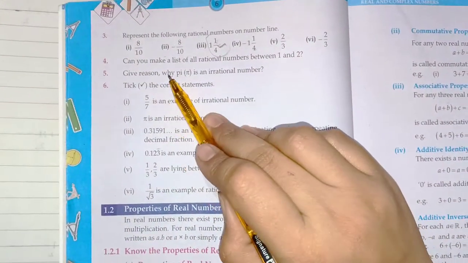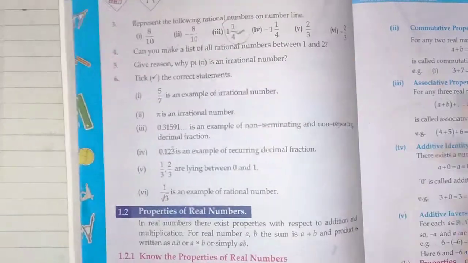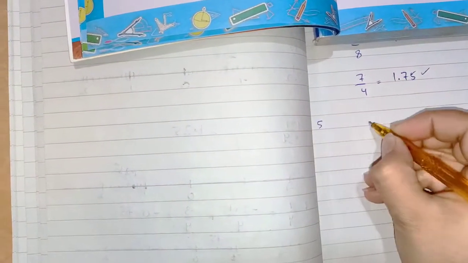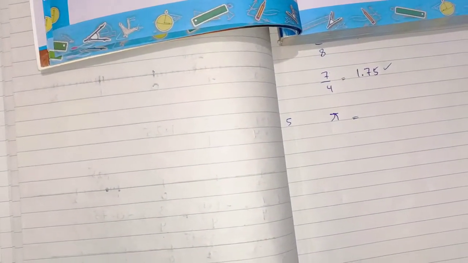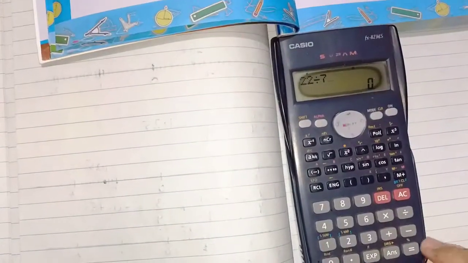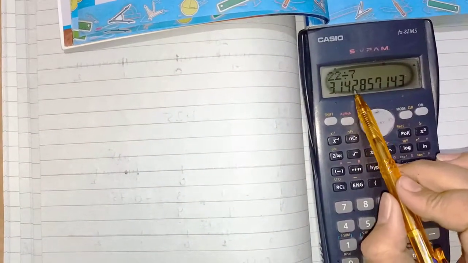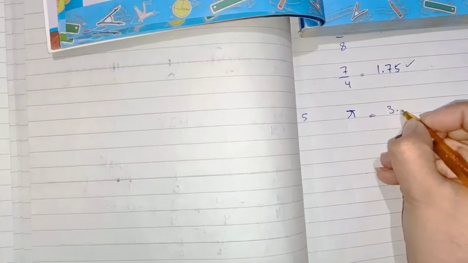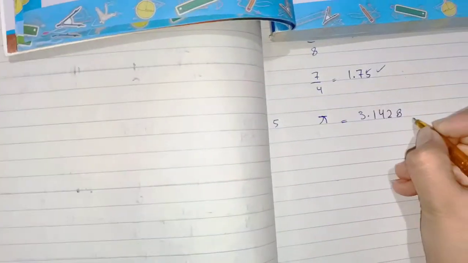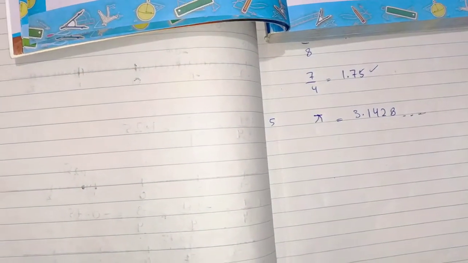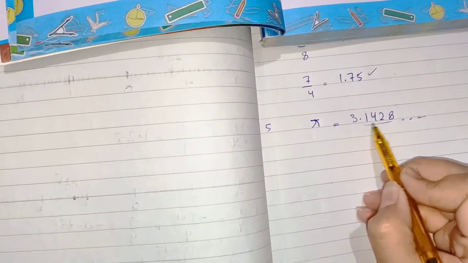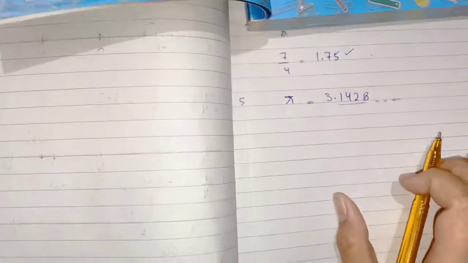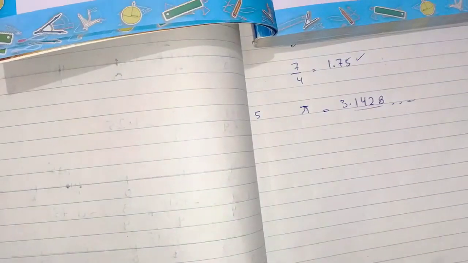Question number 5 is, give reason why pi is an irrational number. Number 5, pi. So first we have to write the value of pi. So the value of pi is 22 divided by 7, which is 3.1428 and onwards. As we can see that there is no pattern of numbers and there are so many numbers after the decimal point. So it is an irrational number.